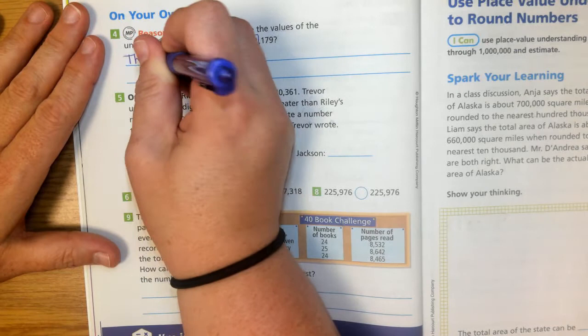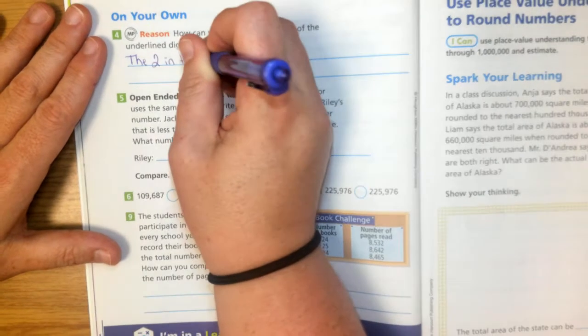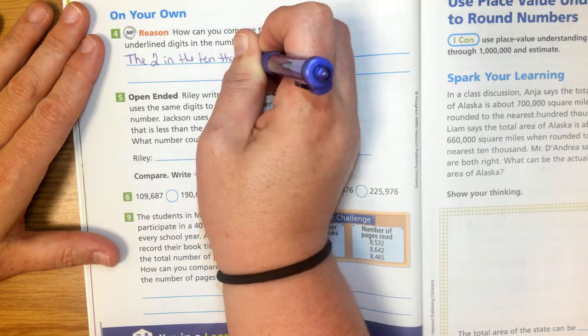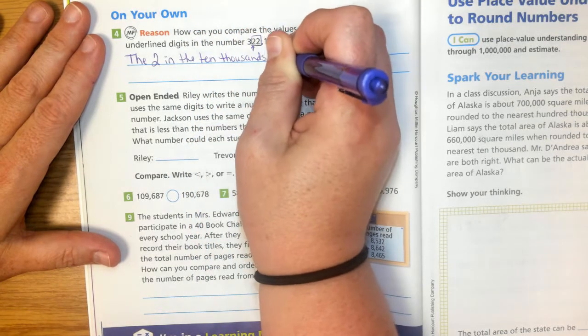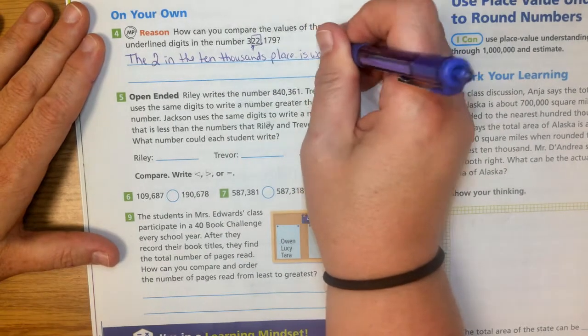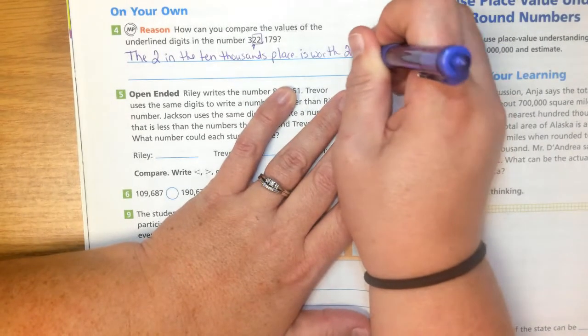So the 2 in the 10,000s place is worth 20,000.